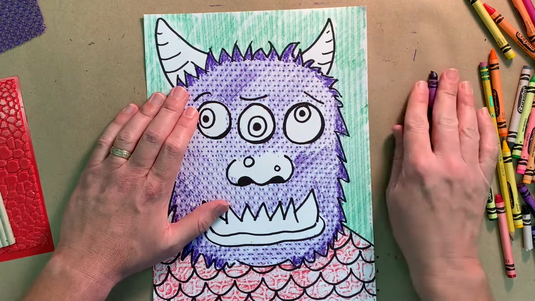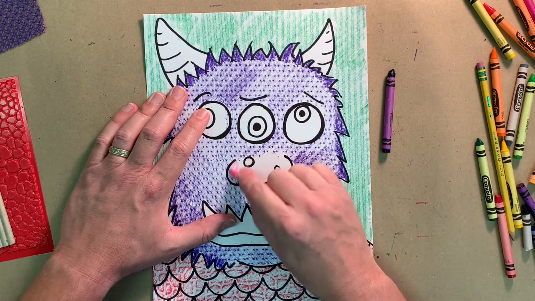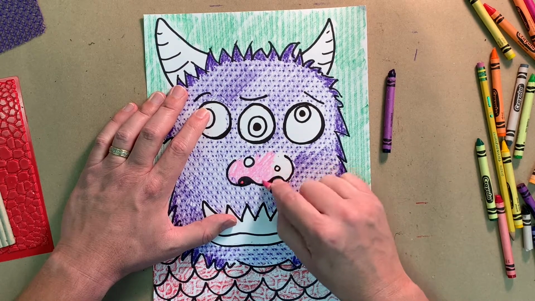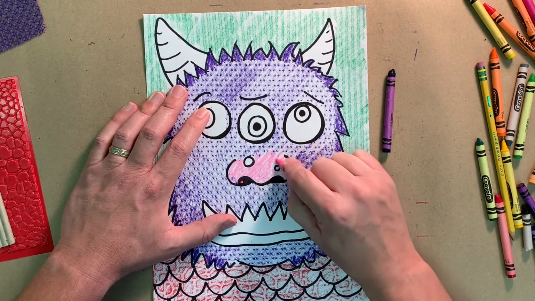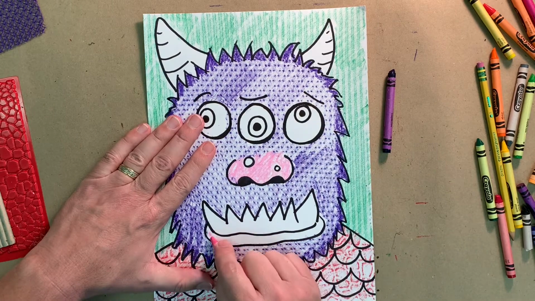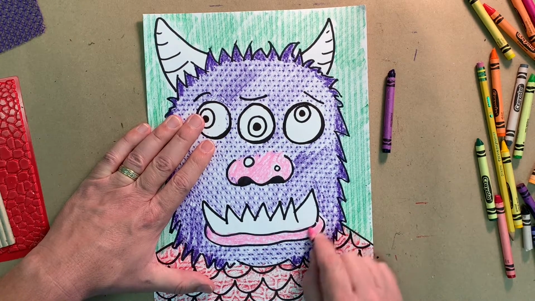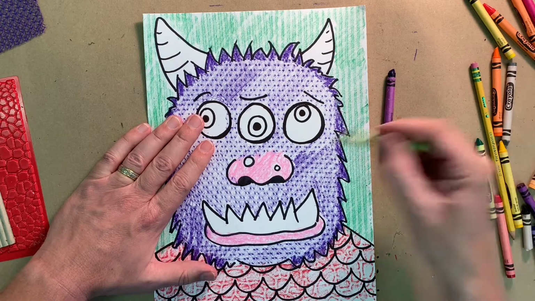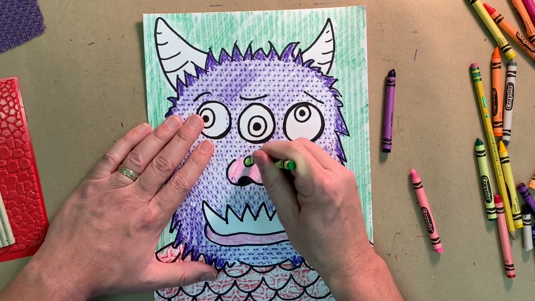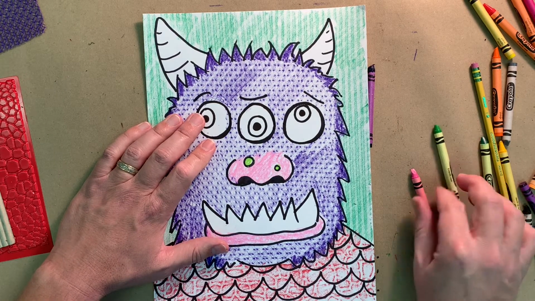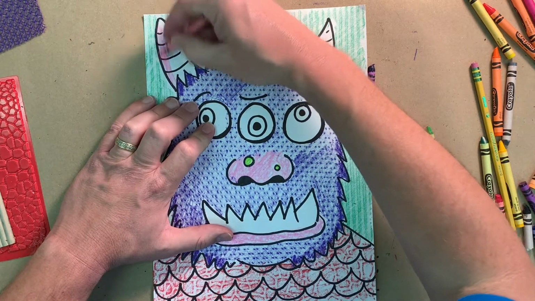Let's make the nose pink. That might be funny. A pink nose. Let's make his lip pink too. Pink lip. And I think some green spots on that pink nose would really stand out. All right. Let's make his horns pink too. That'd be funny.